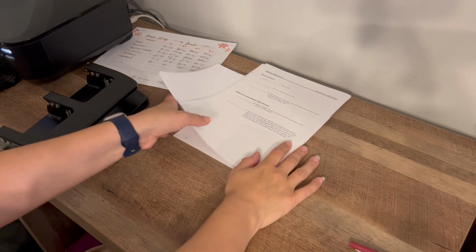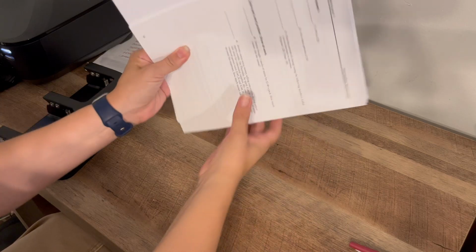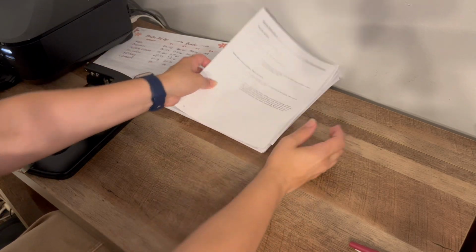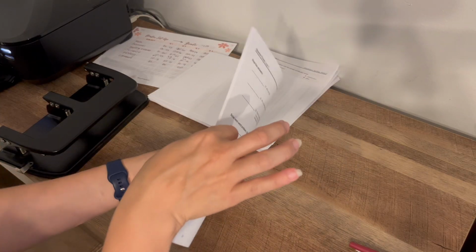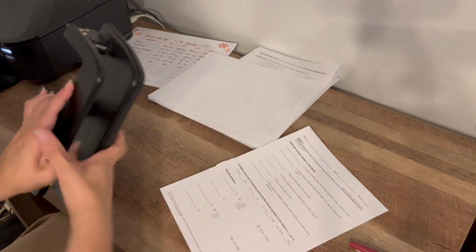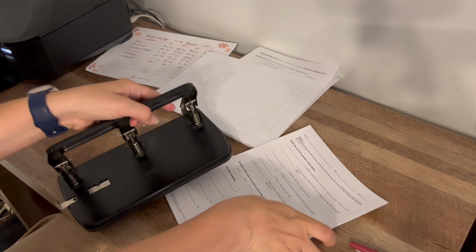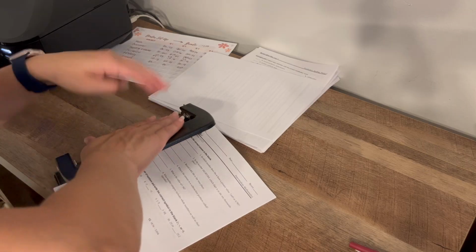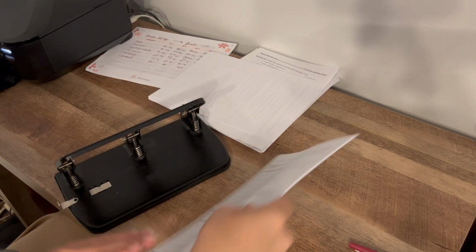So now that we are done with all of our tearing out, it's time to begin the hole punching. The entire thing, this hole puncher will go through, okay? So I'm simply going to put the whole packet right there. There we go. Place it down.